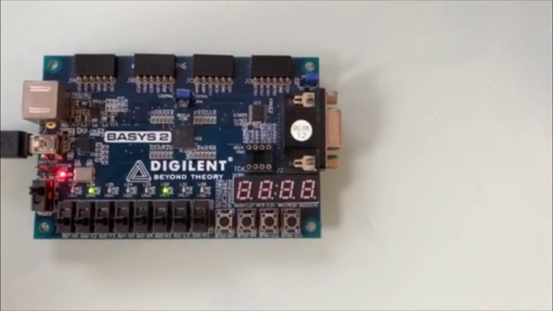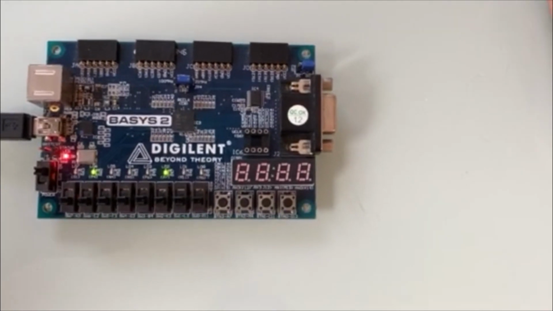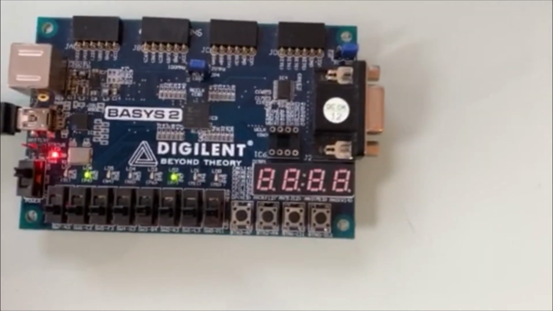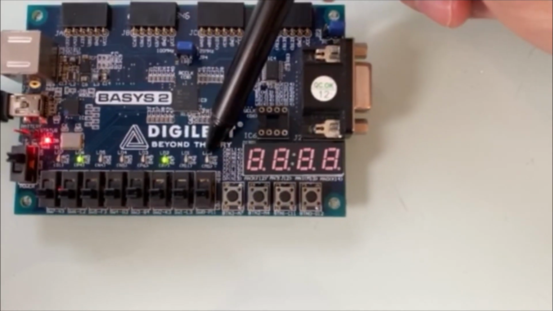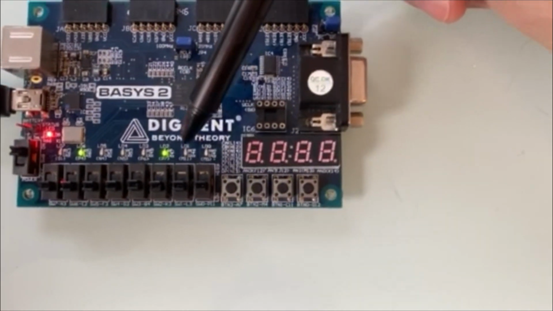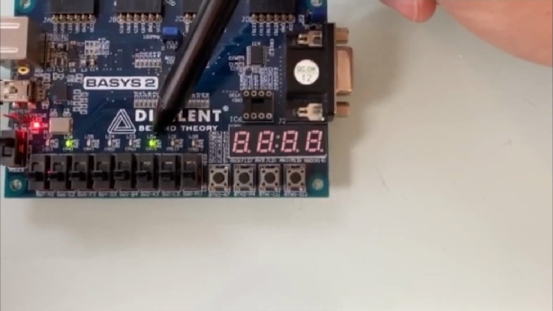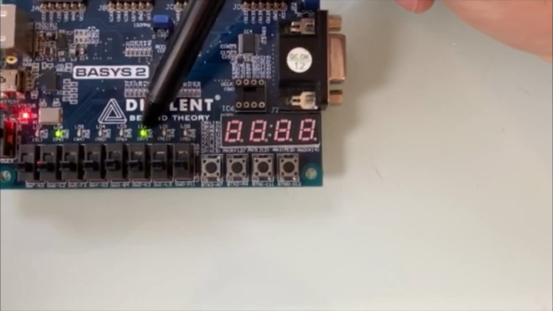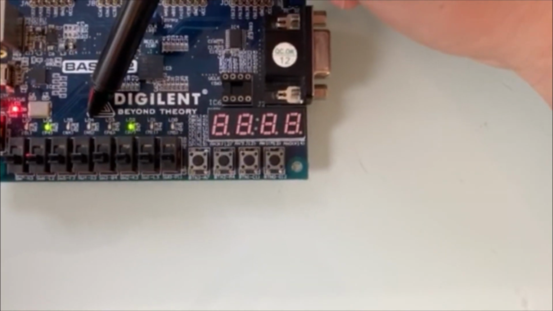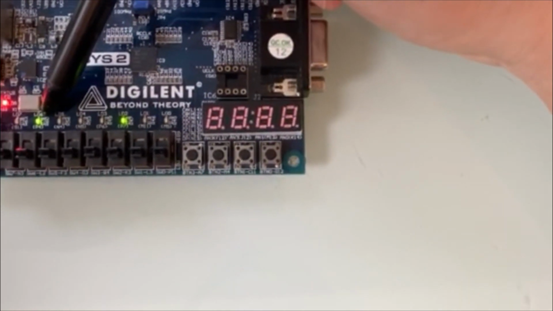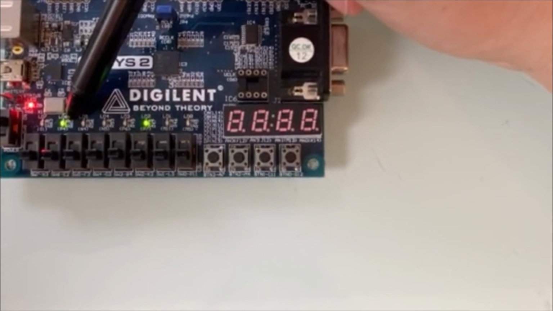Hi everyone. Here we see our schematic design works on the FPGA board. LED 0 is the AND gate output. LED 2 is the AND inverse, which is B. LED 4 is the OR gate. LED 6 is the OR inverse.